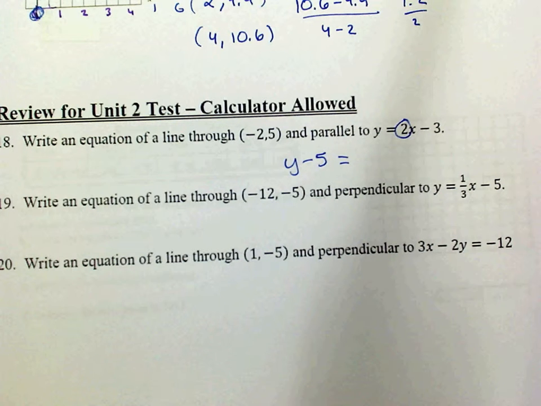Okay, so we just did the non-calculator, so the calculator. Okay, look it up now. Yeah. Okay.